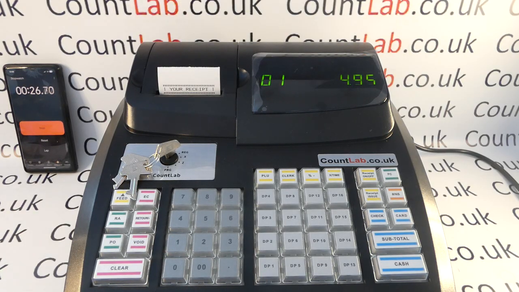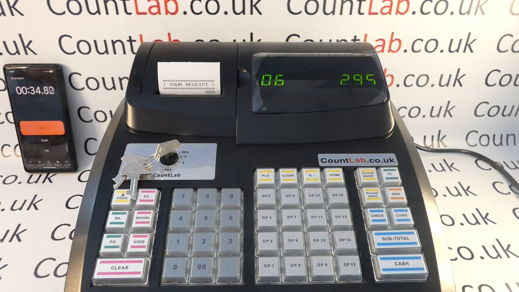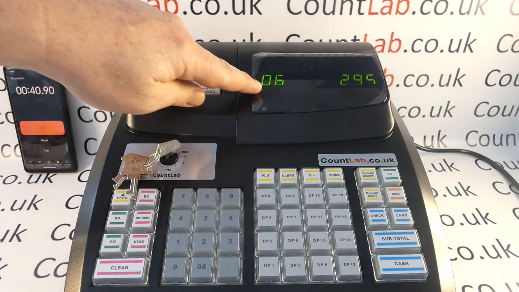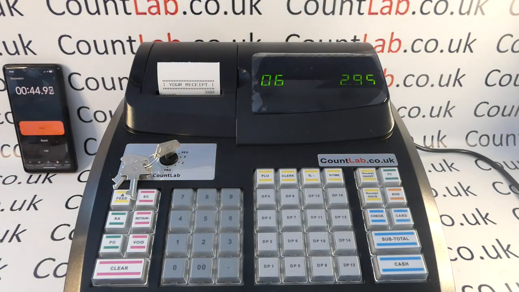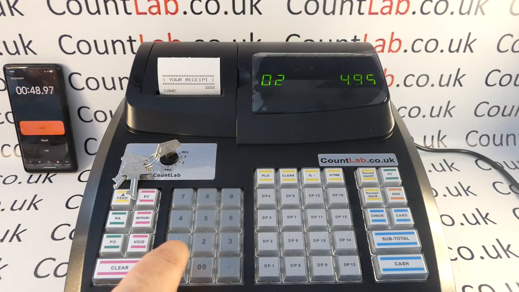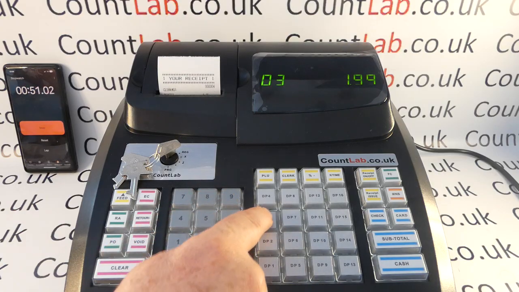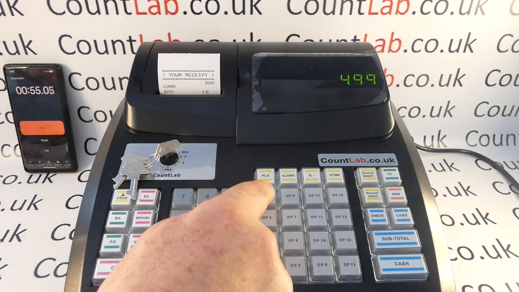you repeat that for each line of the transaction. So for £2.95 into department 6, 295, department 6. You'll see that the decimal point is entered by the till automatically, so you don't need to enter it, and the number here is the department. So 295, department 6, and you just carry on: 495, department 2, 199, department 3. You just repeat that procedure for every line of the transaction.